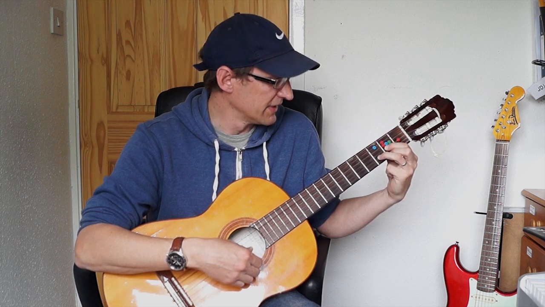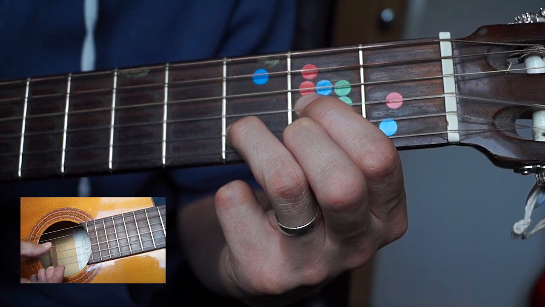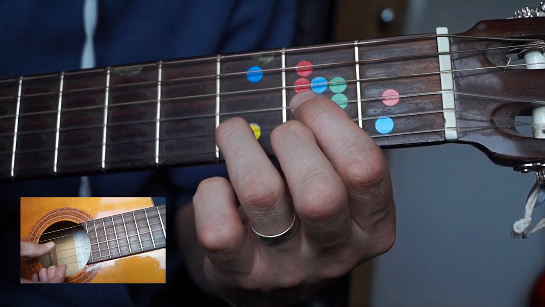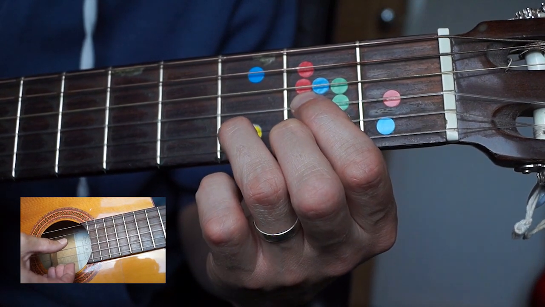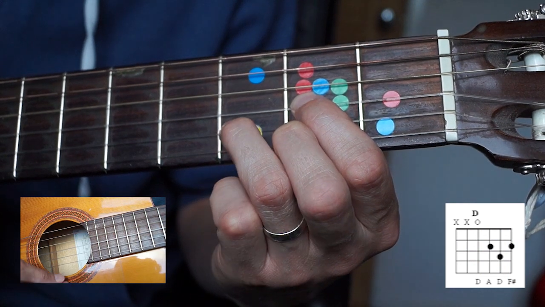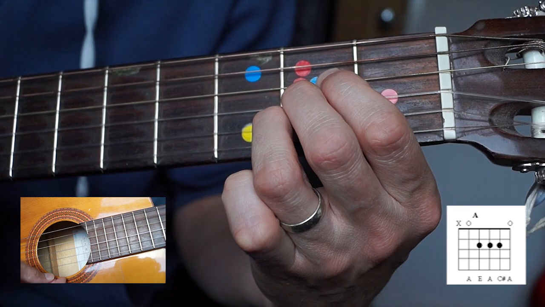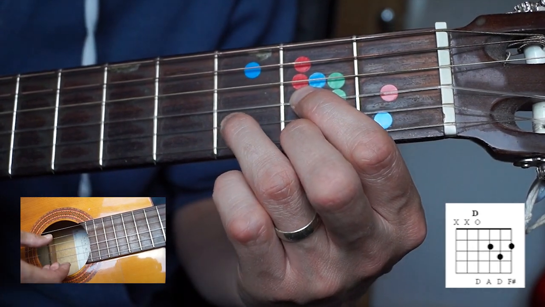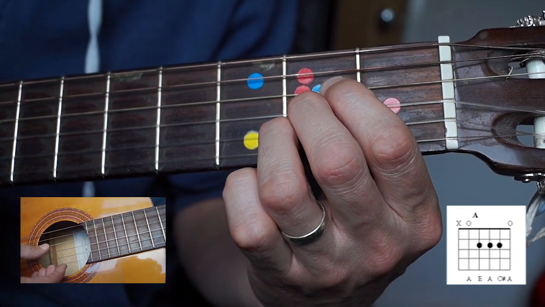So we're going to change from D to the A chord. Okay, now this might take a while to do, particularly changing from one chord to the next when you have to lift your fingers off and find the location, so take your time. So we do 1, 2, 3, 4 and change. 1, 2, 3, 4 and 1, 2, 3, 4 and 1, 2, 3, 4. So we're just changing from D to what's called the A chord.